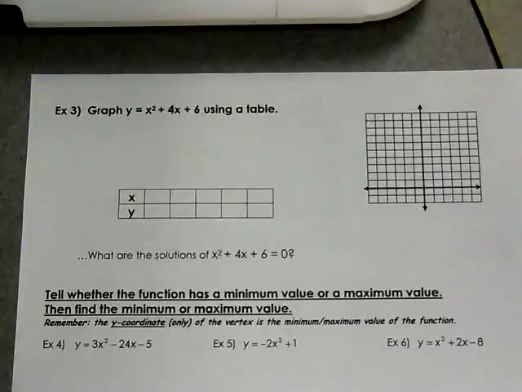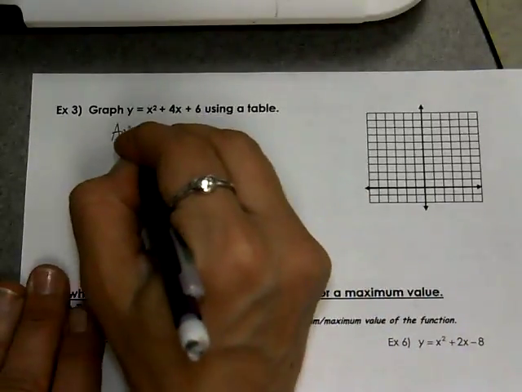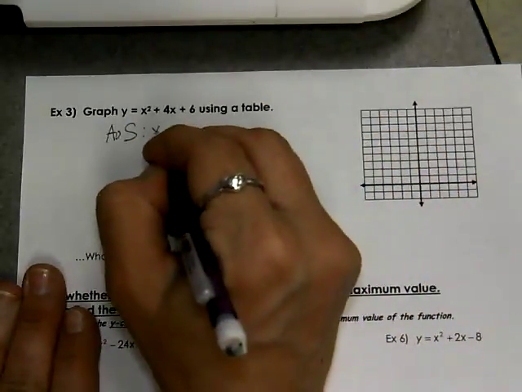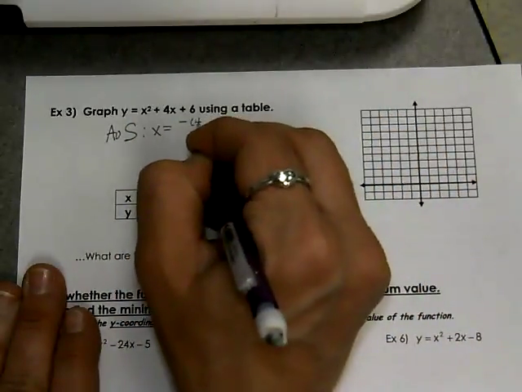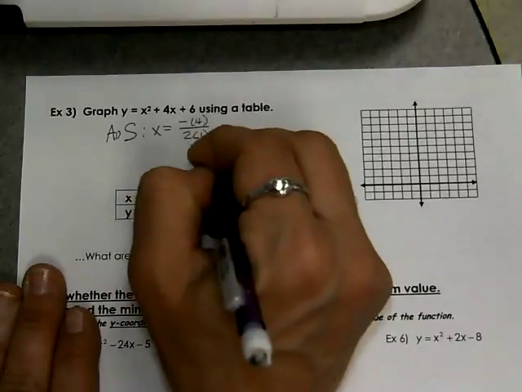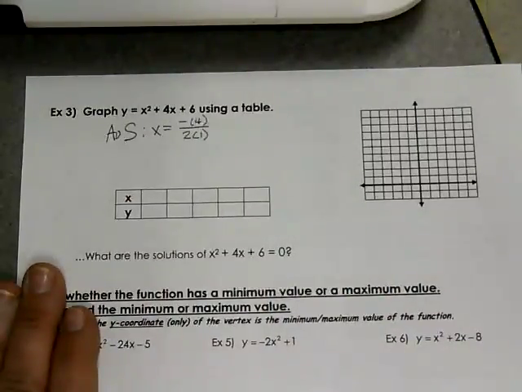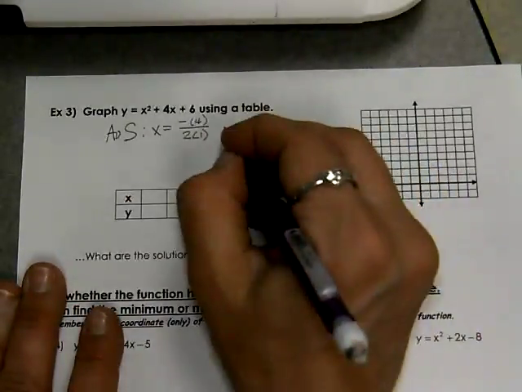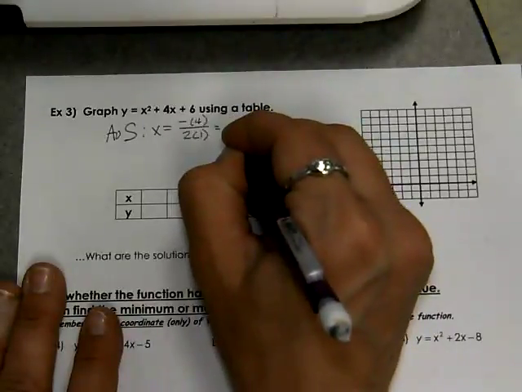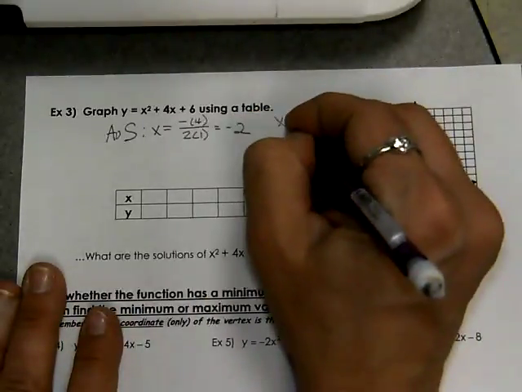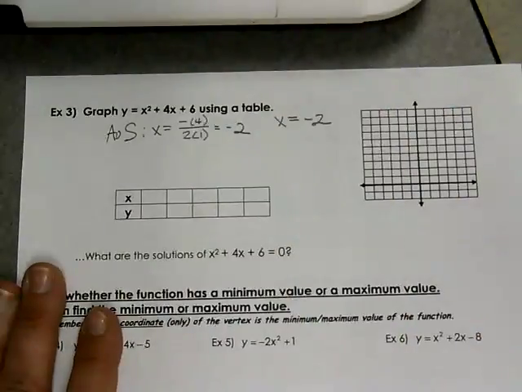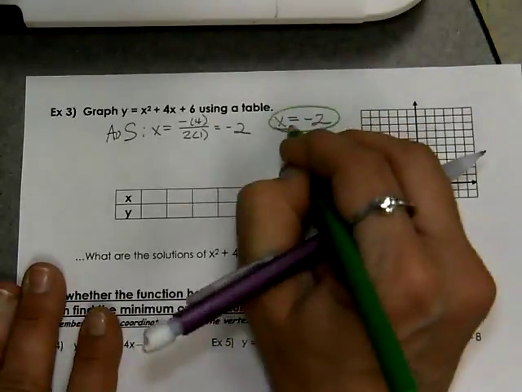In this one, we can again start by finding our axis of symmetry by using negative b over 2a. So I have negative 4 over 2 times 1. That'll end up giving us negative 2. So our axis of symmetry is at x equals negative 2.